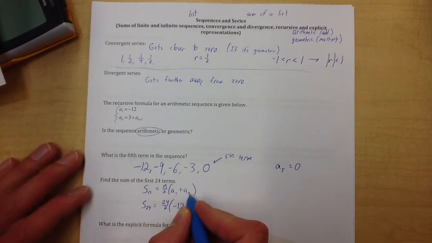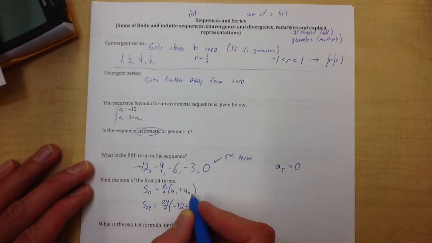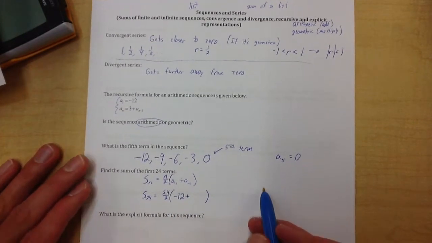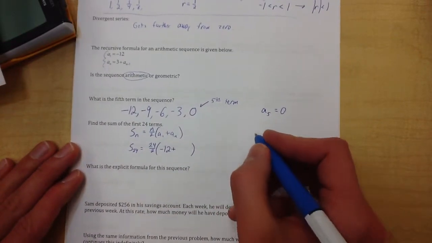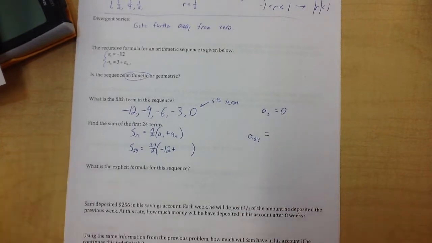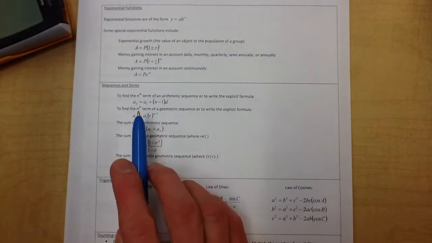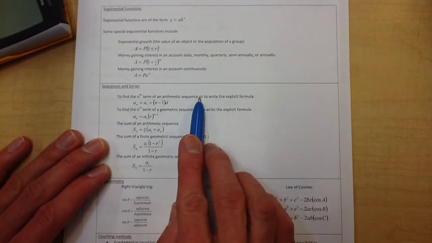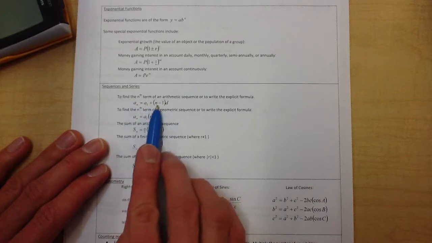an, the nth term, the 24th term, I don't know what that is, so we're going to leave that blank for a second. We're going to come over here, and we're going to find out what it is. So we don't know what the 24th term is, so we're going to use a formula for it. What formula are we going to use? Well, here we go. To find the 24th term of an arithmetic sequence, or to write the explicit formula, we'll use this right here.